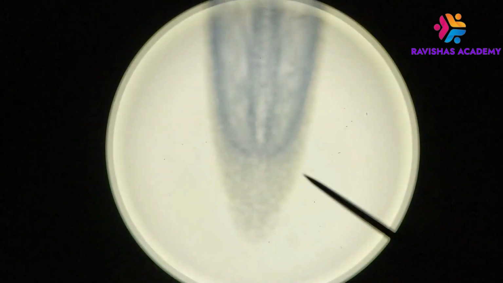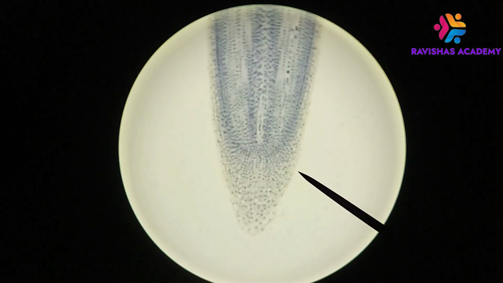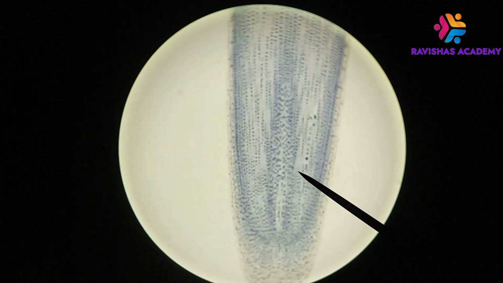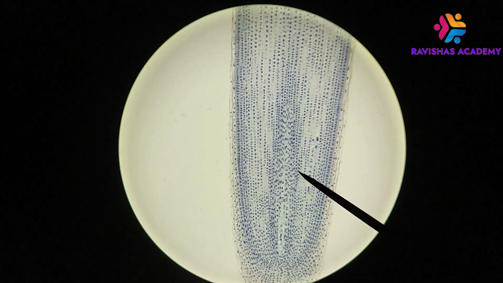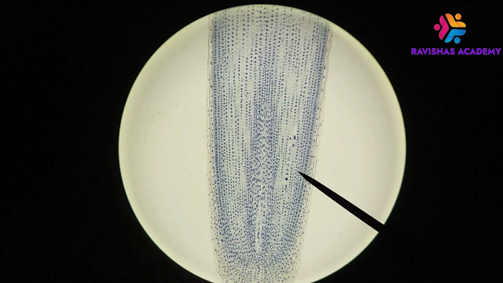So again, here is the... come on, let's zoom in, let's focus here. Okay. So we have the root cap again, and here, this region right there is the root apical meristem. And so you notice that there's some differences in the appearance of some of these cells here. Some of them kind of look a little bit bigger, some of them look a little bit smaller.